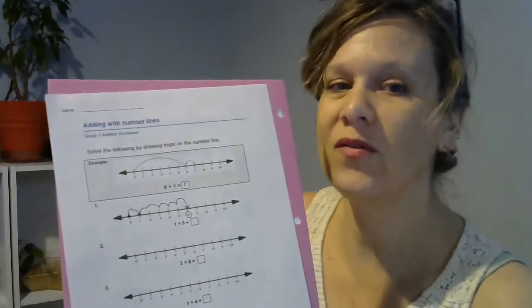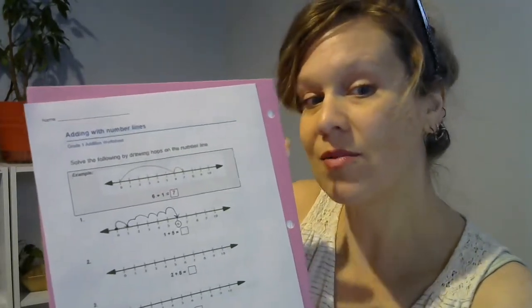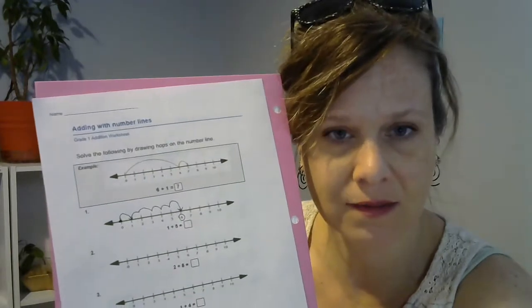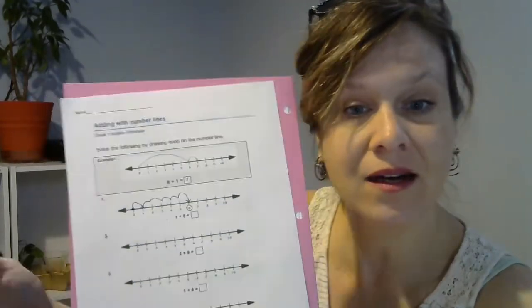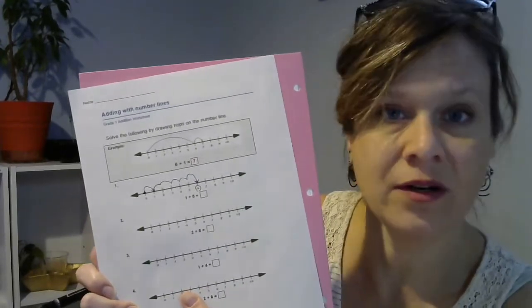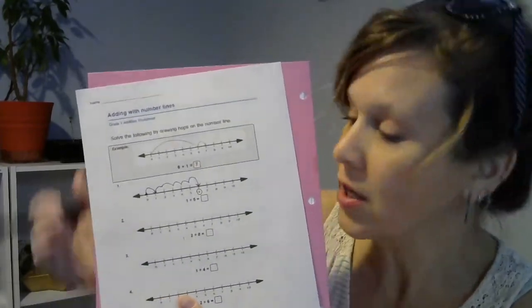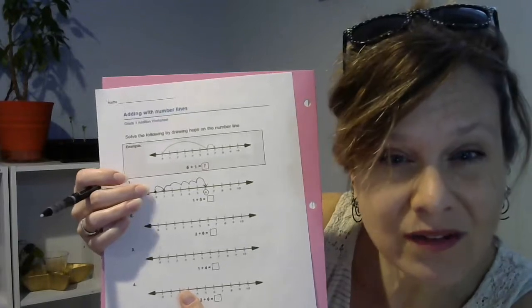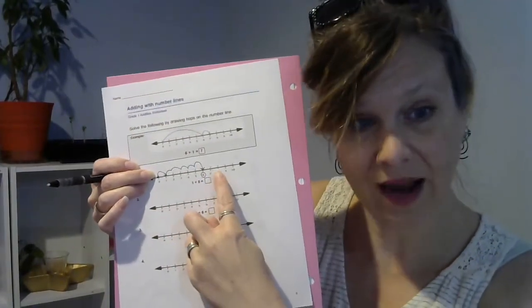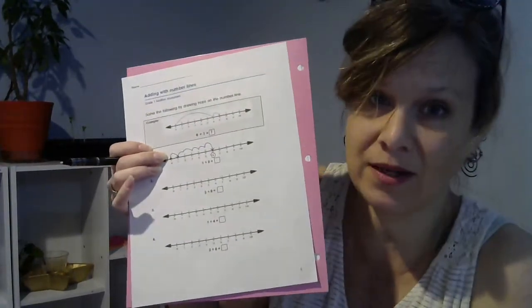Now, some of you might have looked at the problem 1 plus 5 and thought, well, I know that already. I know that it's 6. What we're practicing on this sheet is how to use the number line. So please make sure you're modeling. Even if you know the right answer, that's great. That way you know if you did the model right because you landed at the answer you already expected.